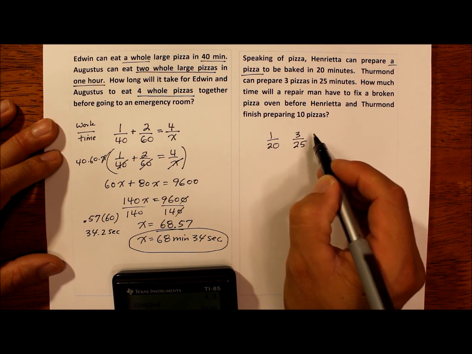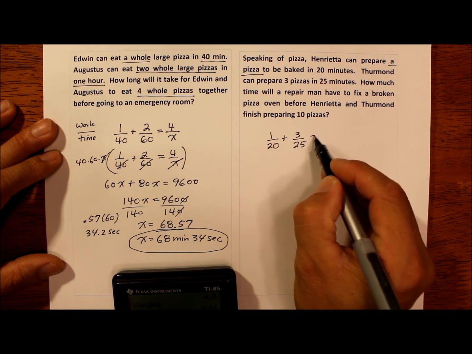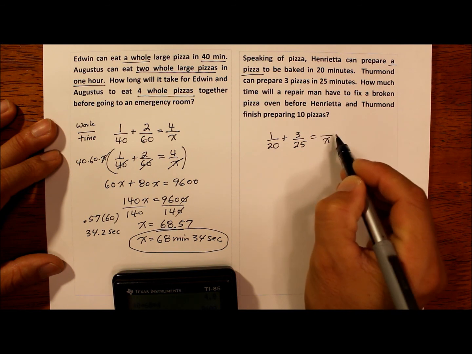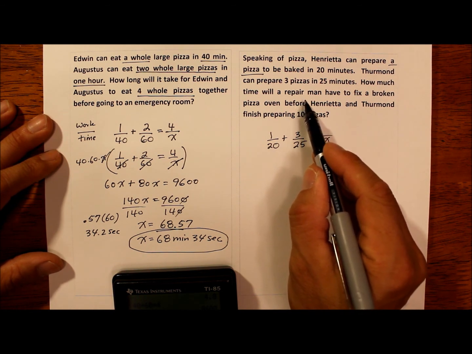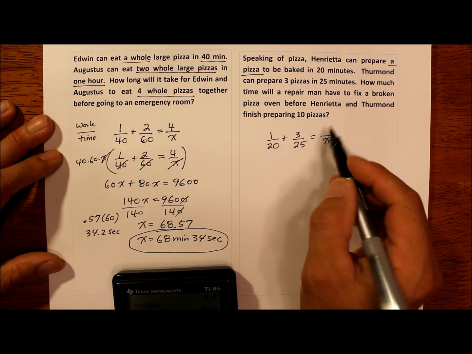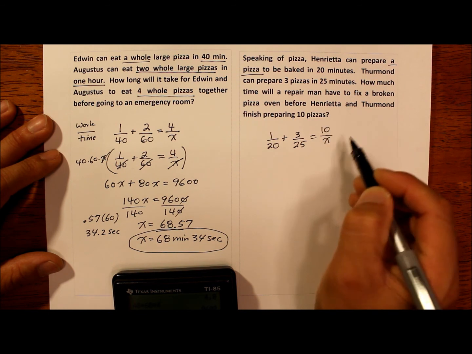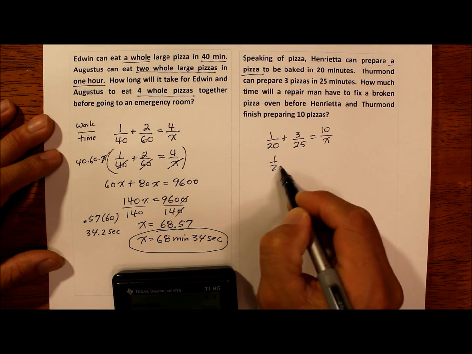So the question is, together, how long will it take? I guess the repairman has to fix the broken pizza oven. By then, hopefully he'll be done. And they're trying to make 10 pizzas. How long would they take? So there's a setup.